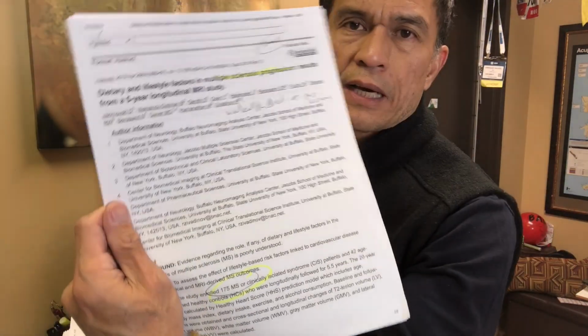But the book's pretty decent. It has a couple of literature pieces that are pointed out. And there's also, again, very important information about saturated fats, that you can look up on your own. Other things in the dietary change.